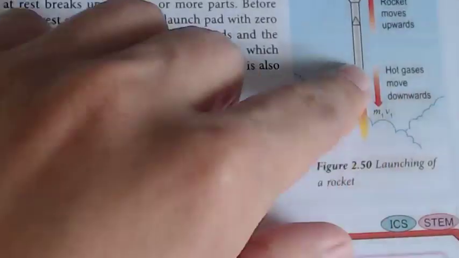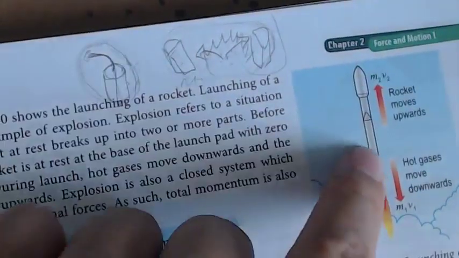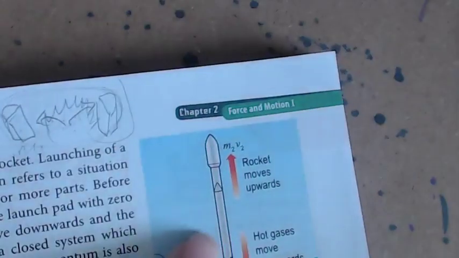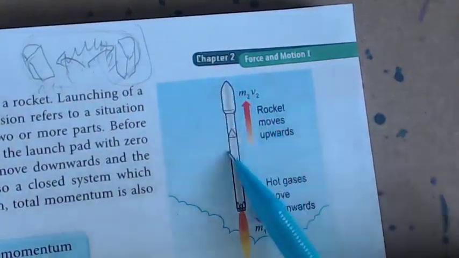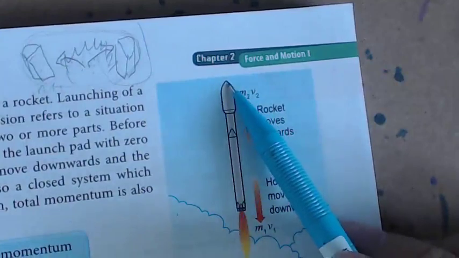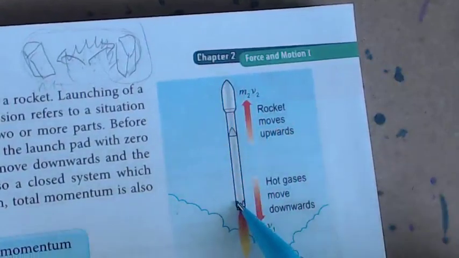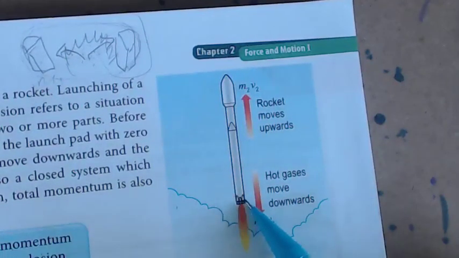And so, doesn't this rocket resemble an explosion? Actually, this rocket is coming from one body. After it releases the hot gas downwards, this is an explosion. What happened back there is an explosion.